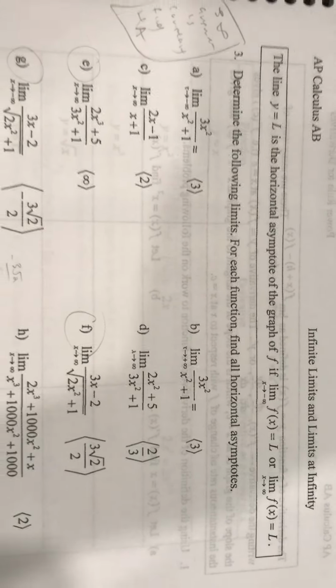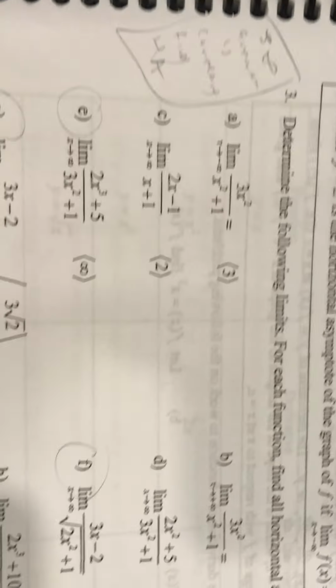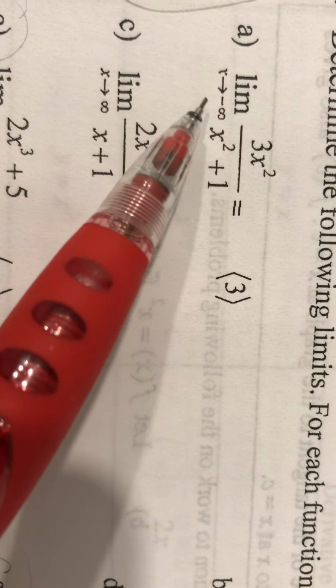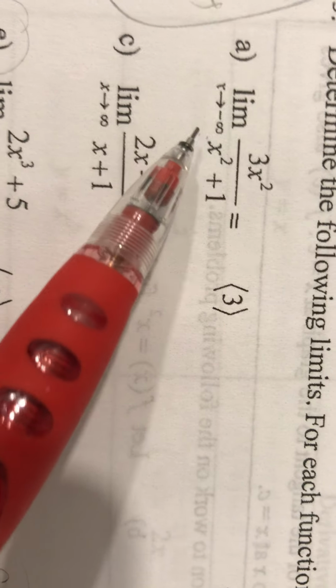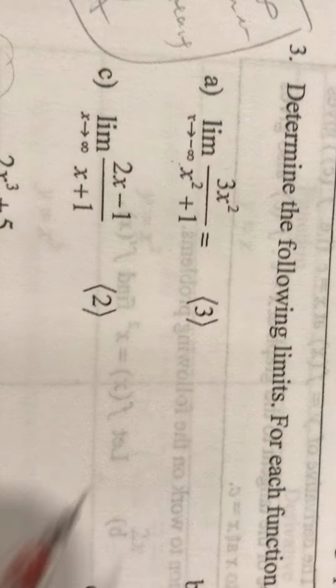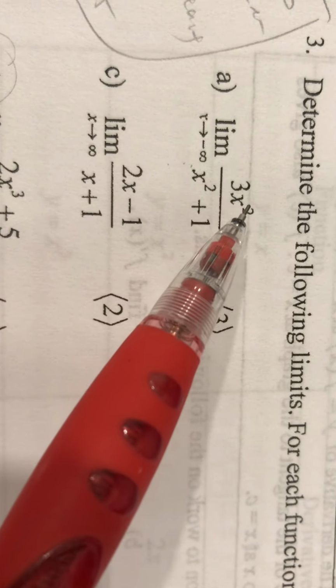Hi, so in my last video I went over the vertical asymptotes of defining limit approaching, we did infinite limits. So now we will be doing limit as x approaches infinity. So for this, if you see that it's a polynomial and it's approaching infinity, then you'll have to find the horizontal asymptote. So basically for this, you can see that these two are the same power.